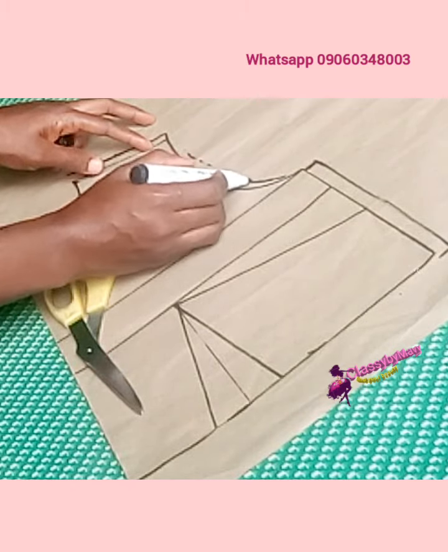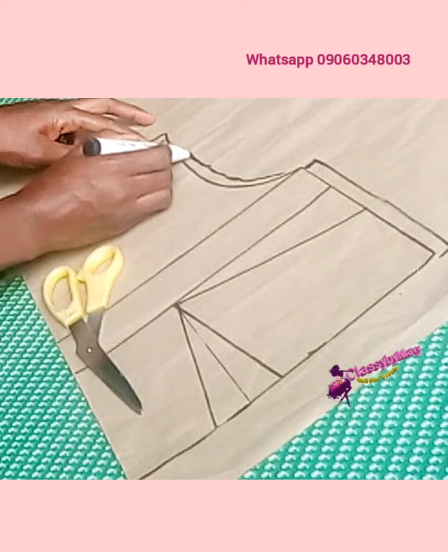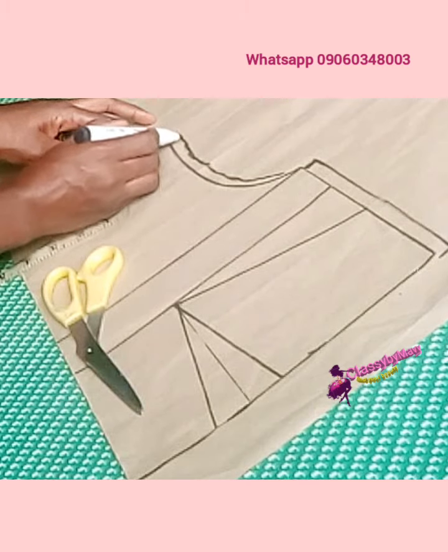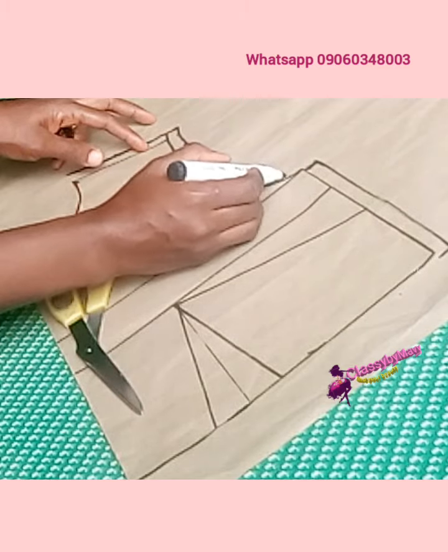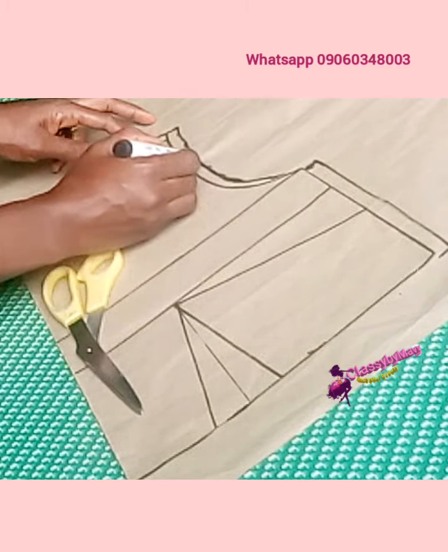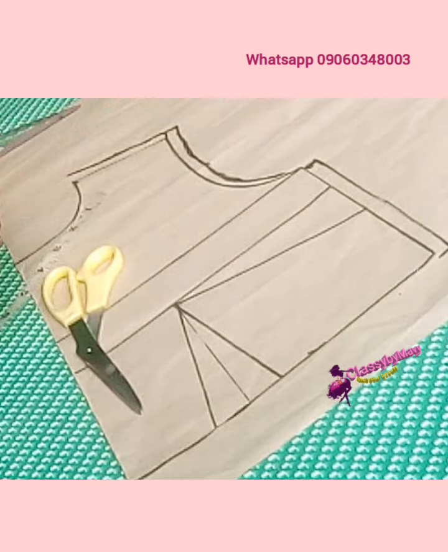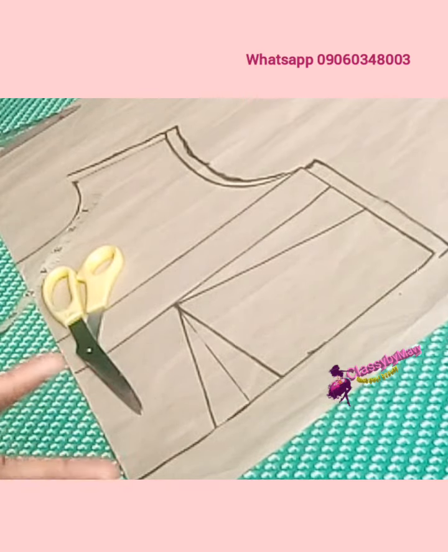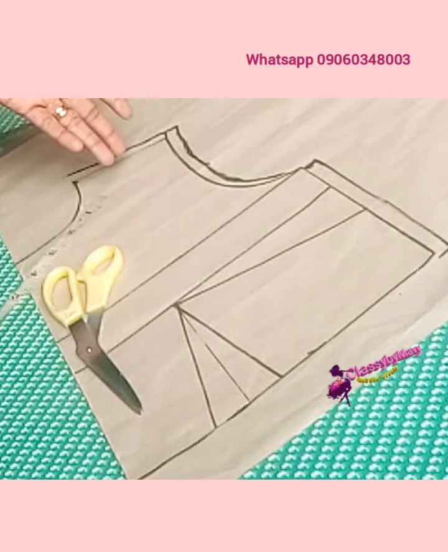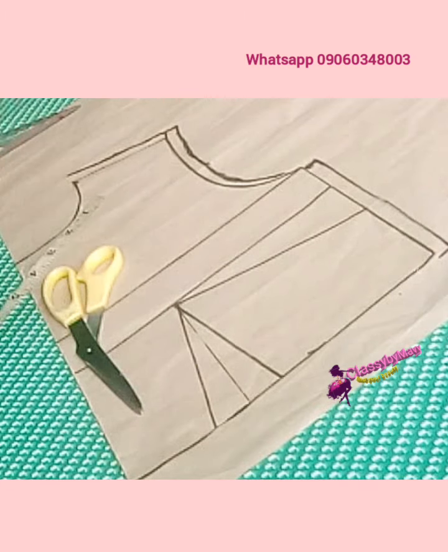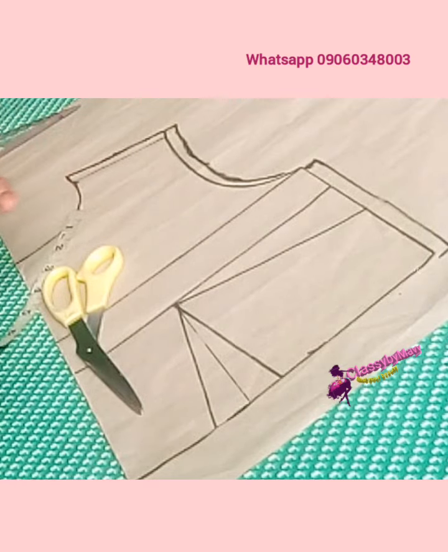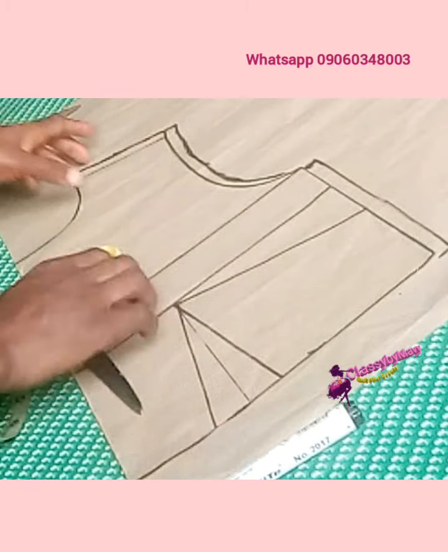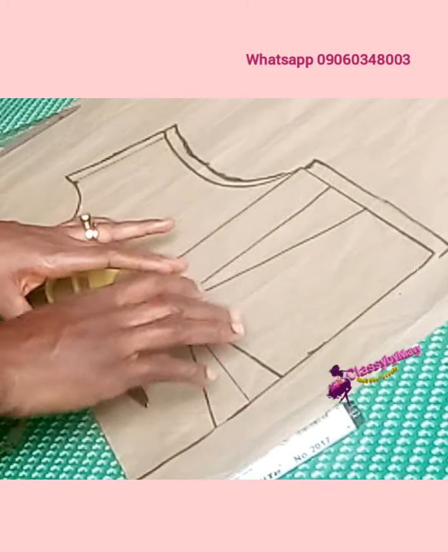So the measurements you are looking out for are simply your bust circumference, your waistline circumference, but then the shoulder matters too. So the bustline, the waistline, and the shoulder should be considered while grading your patterns. This is it for enlarging a pattern that is close to the one you are working with. So at this point, we have graded the pattern.